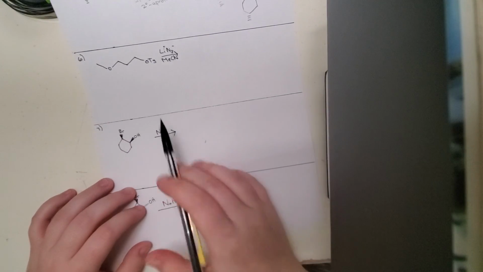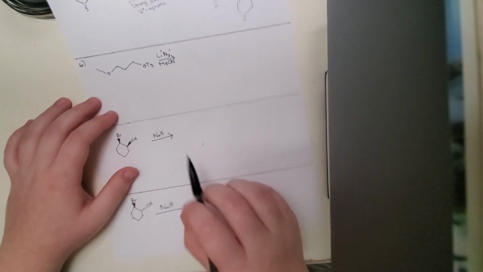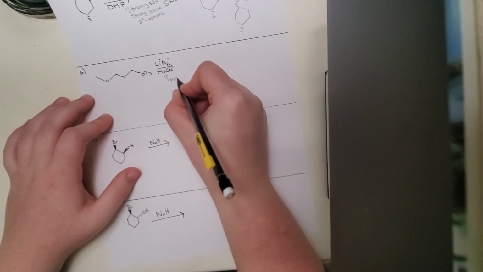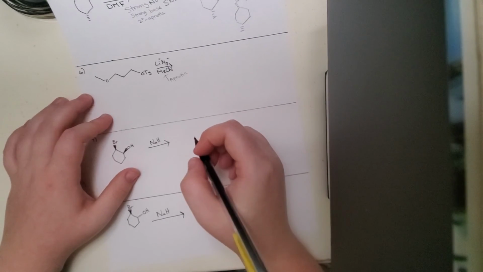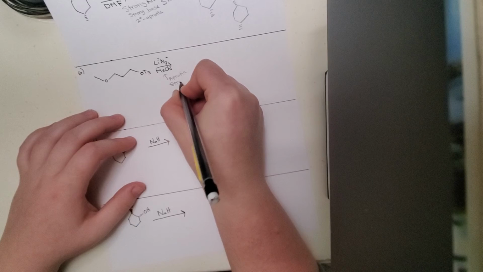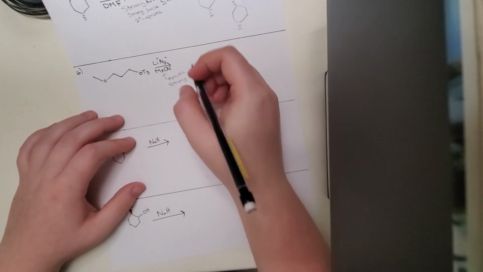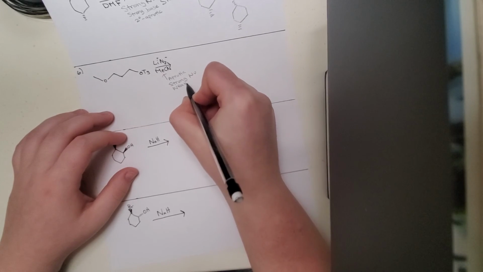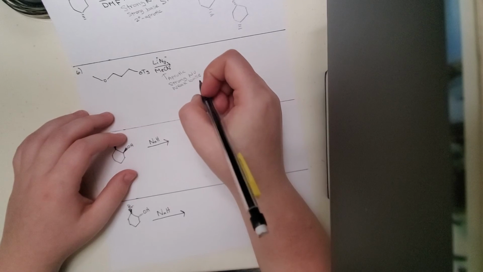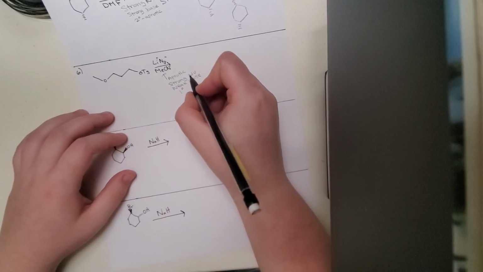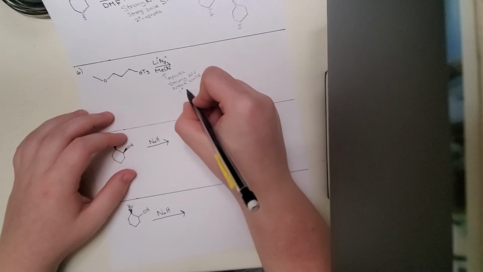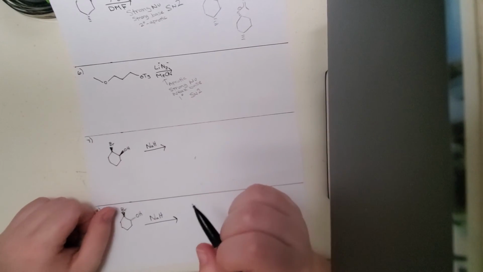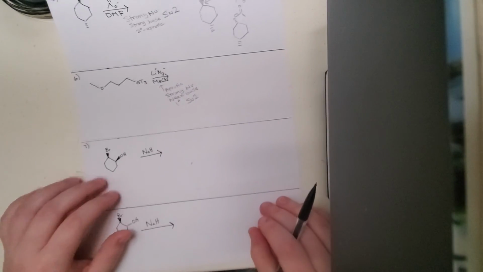Next you have this one. Alright, so this is aprotic. It's a strong nucleophile and a weak base. It's primary, so that makes it another SN2 mechanism. Sorry, I keep saying bond. It's mechanism. I have bond in my head right now.